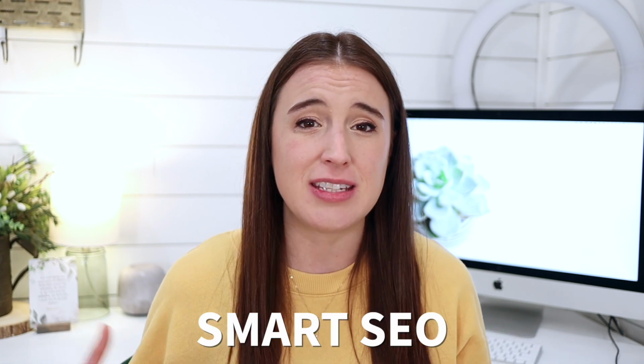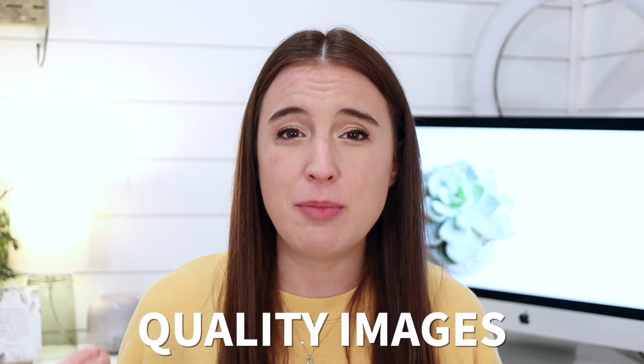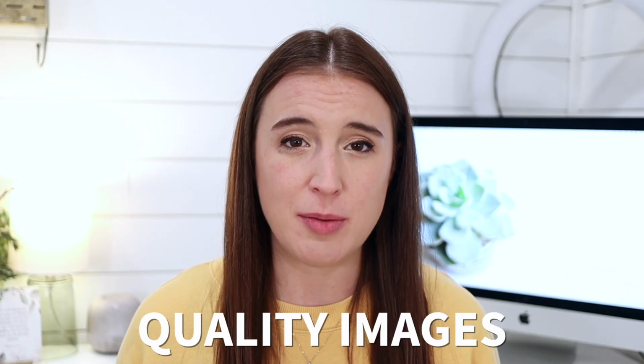Again, like I mentioned before, you want to make sure that you have a really great description written. You want to make sure that your listings are optimized with smart SEO or search engine optimization strategy, and you want to make sure to have really quality, professional looking images and mockups on your listings.